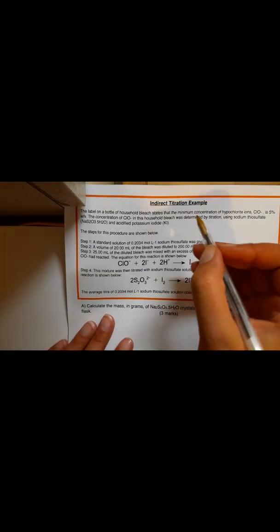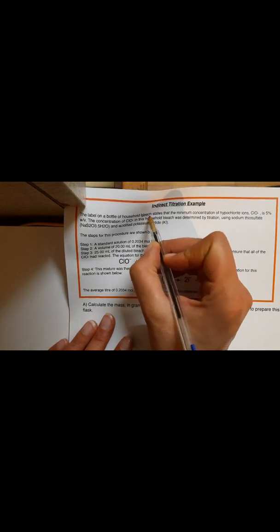Alright, so I'm going to start coding this in some way. I'm not going to use colours, I'm just going to use shapes, just so that I know what's going on. So every time it says bleach or something to do with the bleach, I'm going to underline it. There's bleach, and I've been told that it contains hypochlorite ions. So there we go, underline the hypochlorite ions. The concentration of hypochlorite ions is meant to be 5%. That's what it says up here, but we're actually determining that by a titration to check it.